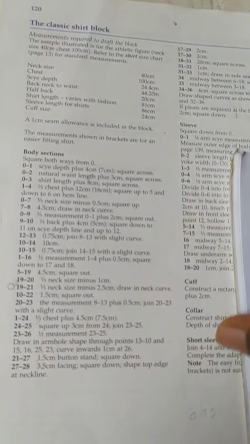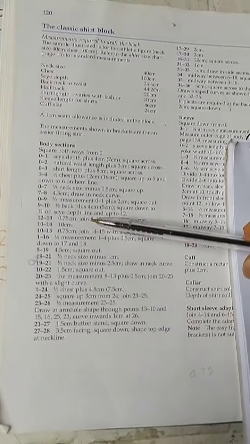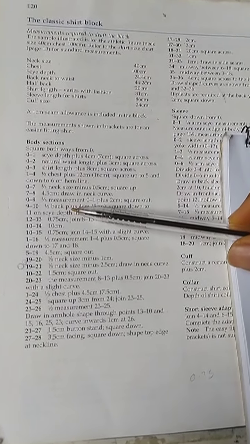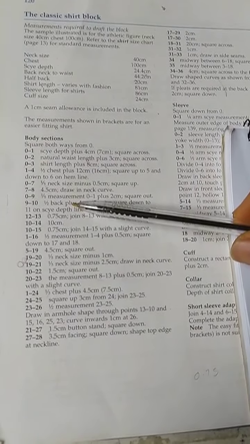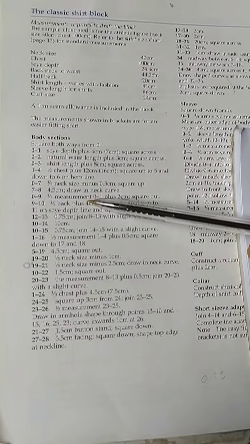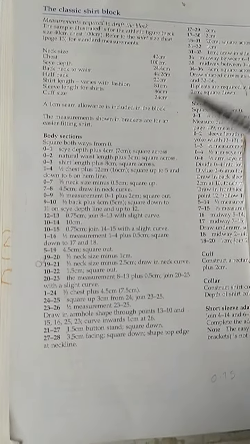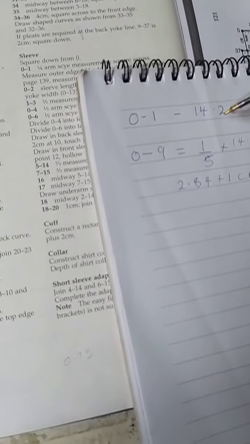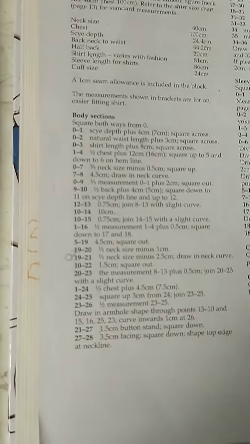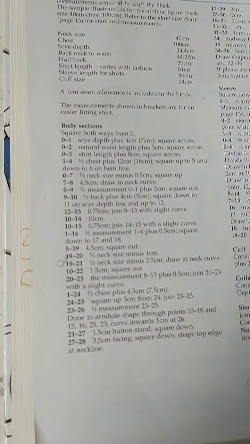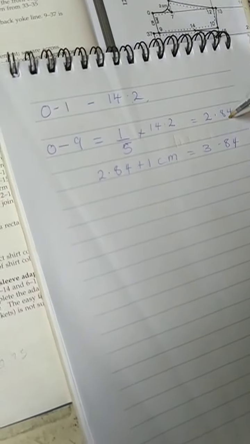Now, the next one we're going to do is 0 to 9. 0 to 9 is 1/5 measurement of 0 to 1. Remember, 0 to 1 is 14.2. So 1/5 measurement of 14.2 is 2.84.